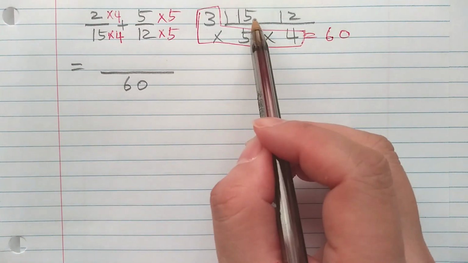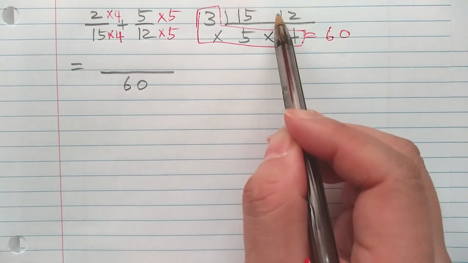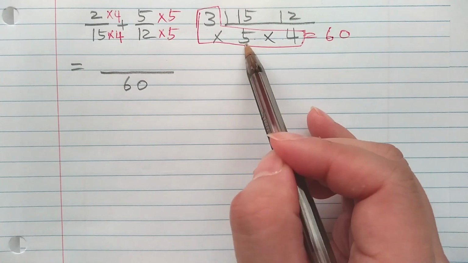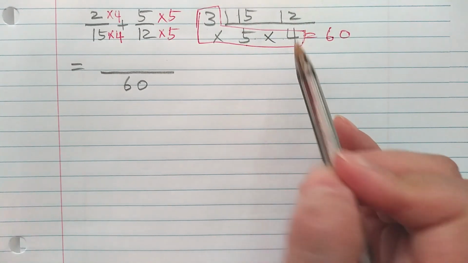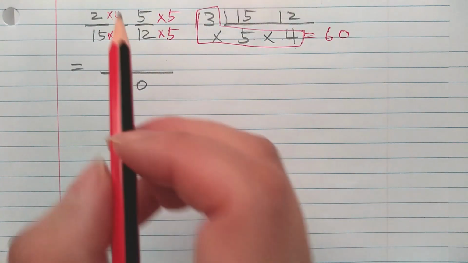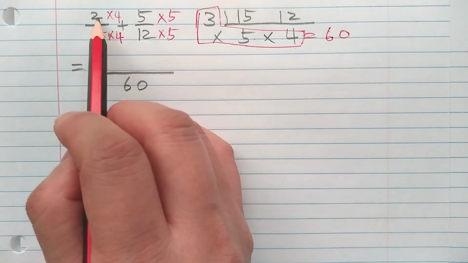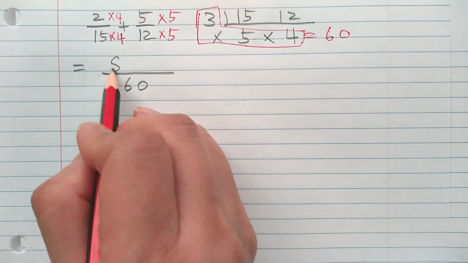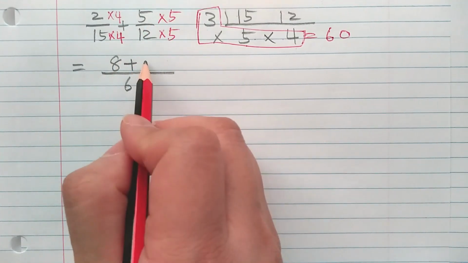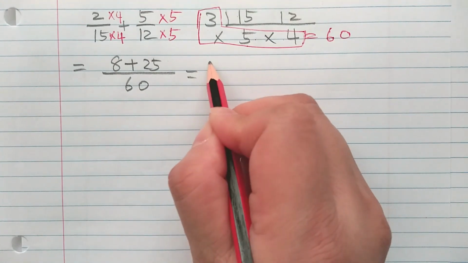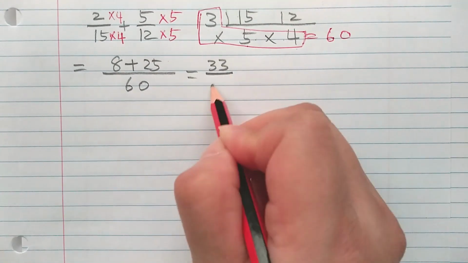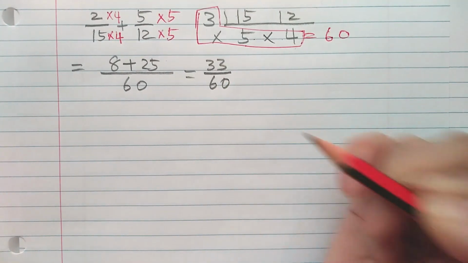It's like you are multiplying crossway like this. For 12, you multiply 5 to have 60. For 15, you multiply 4 to have 60. And 2 times 4 is 8, plus 5 times 5 is 25. So this is 33 over 60.